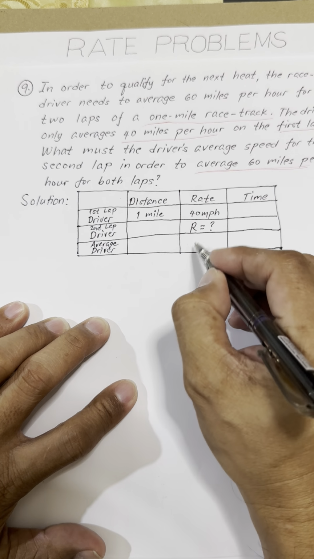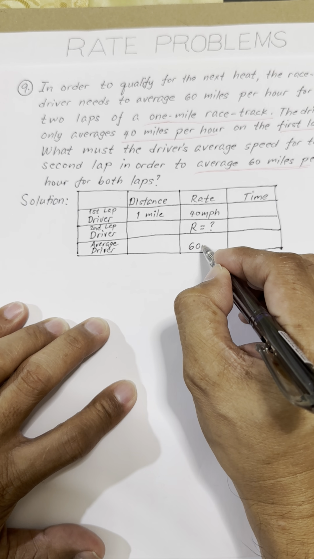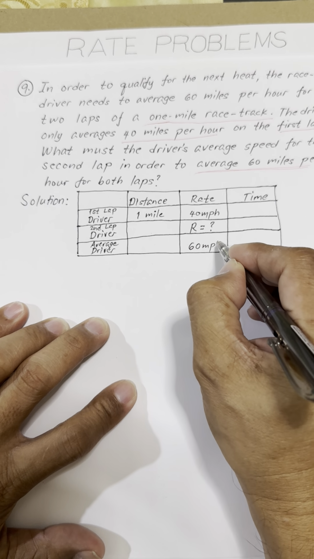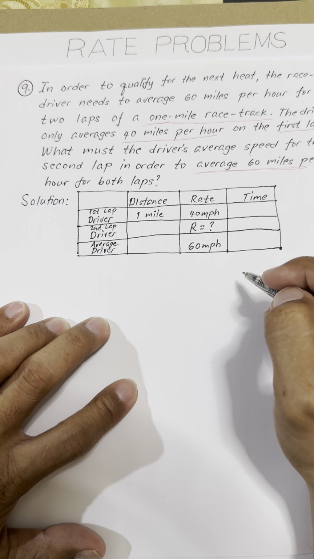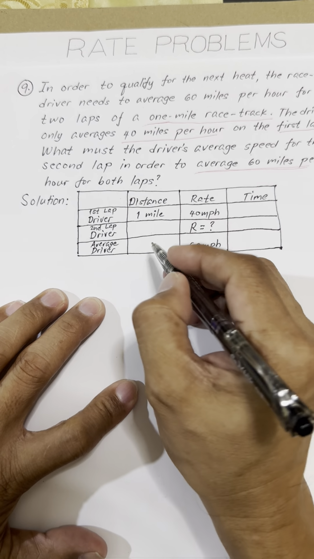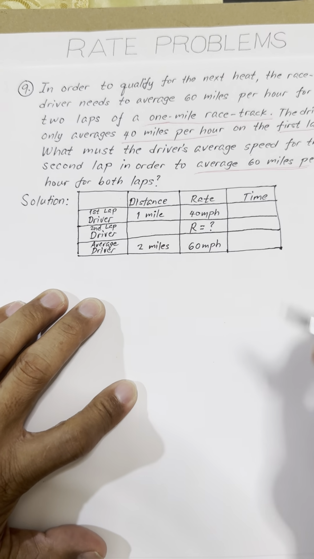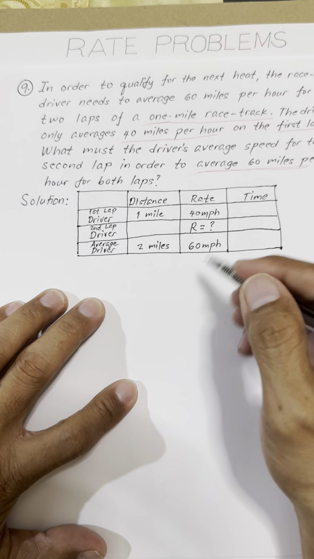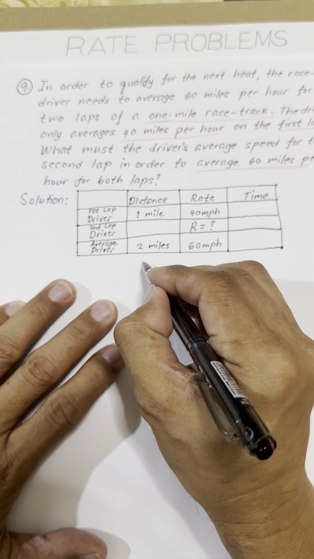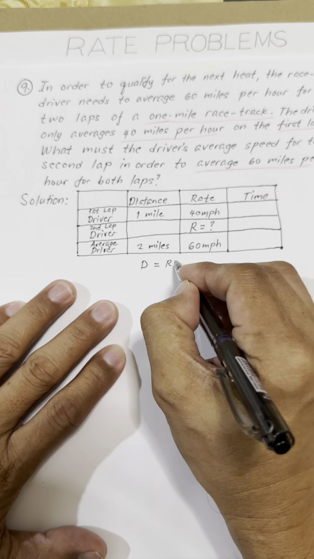So the average for 2 laps must be 60 miles per hour. For 2 laps, the total distance is 2 miles. So from here, you can solve for the time. Again, we have the formula that distance equals rate times time.